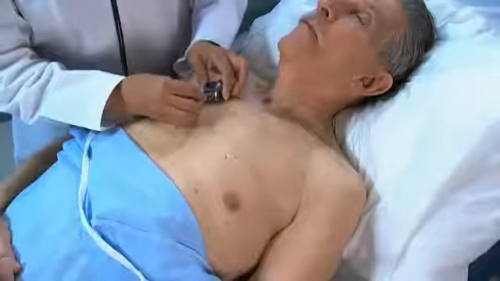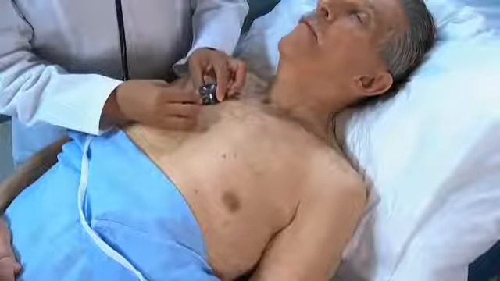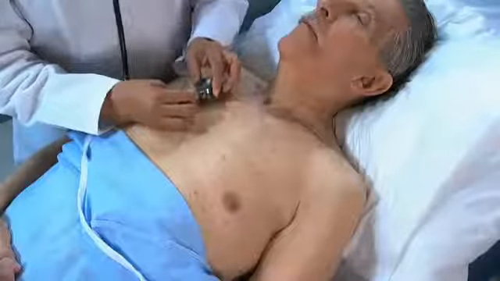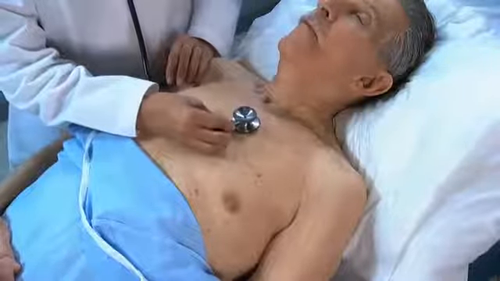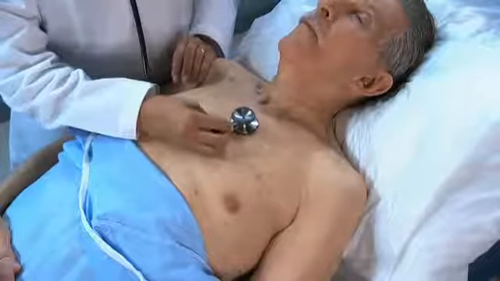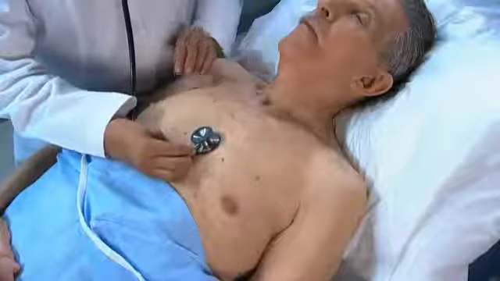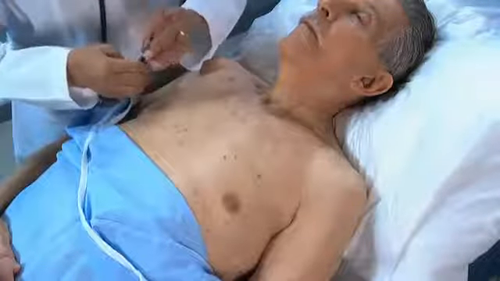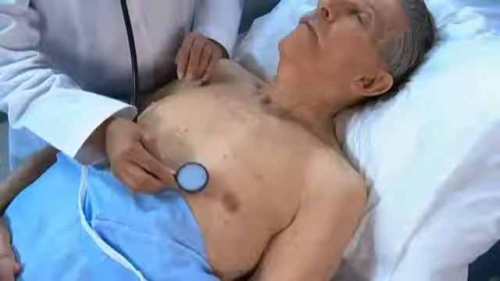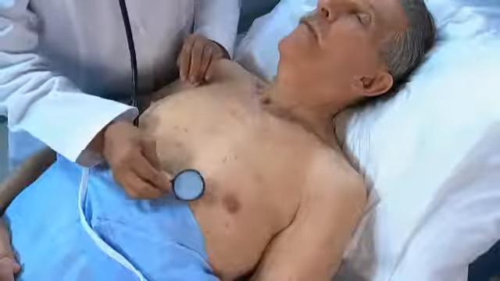Beginning at the second right interspace, the aortic area, listen for cardiac murmurs in all 6 areas of auscultation, including the upper left interspace, or pulmonic area. Then down the left sternal border and across to the apex, where the murmur of mitral regurgitation is best heard.